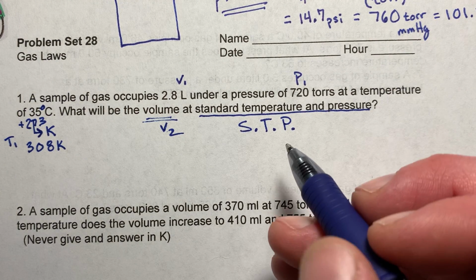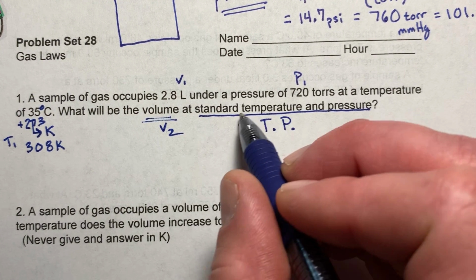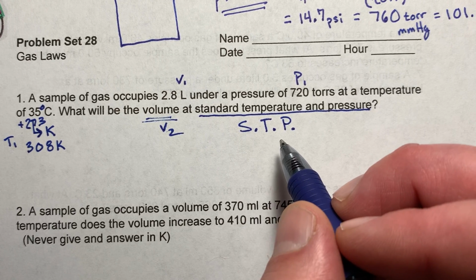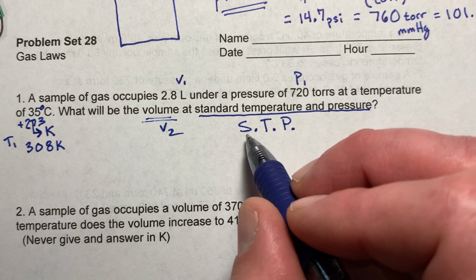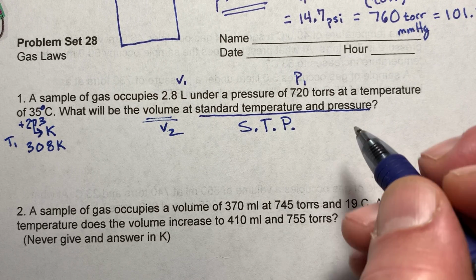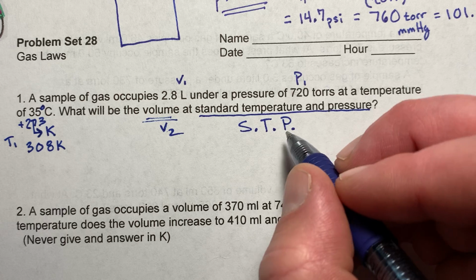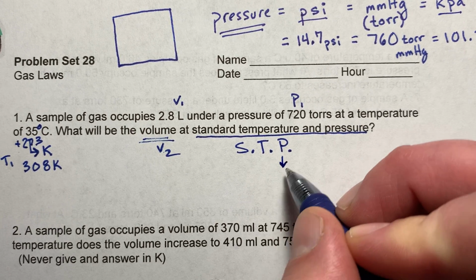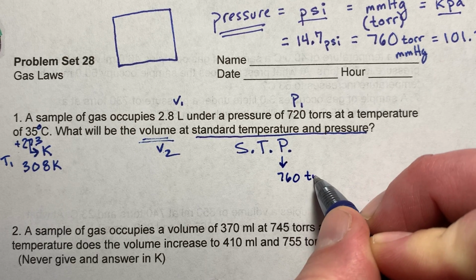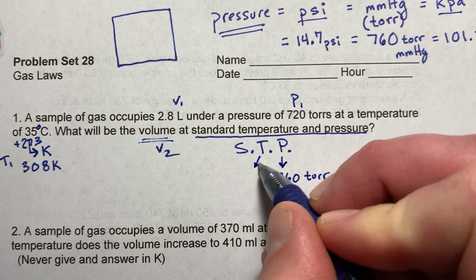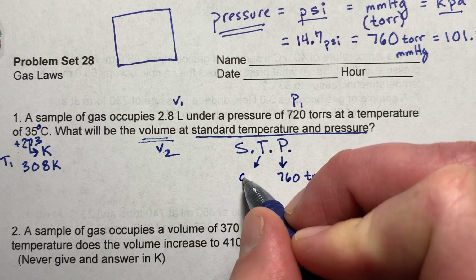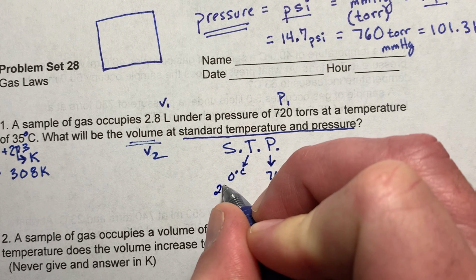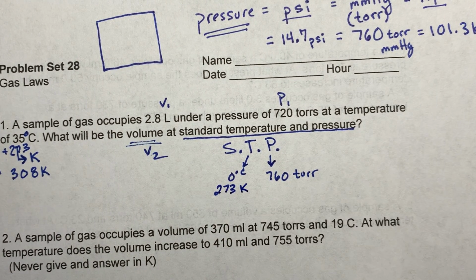And this is going to make more sense here in a little bit. But standard temperature and pressure is the temperature and pressure. Again, standard pressure would be at sea level. So STP, we'll reference what we just set up here, is going to be 760 torr. And standard temperature is actually going to be 0 degrees Celsius, or, of course, that's 273 Kelvin.